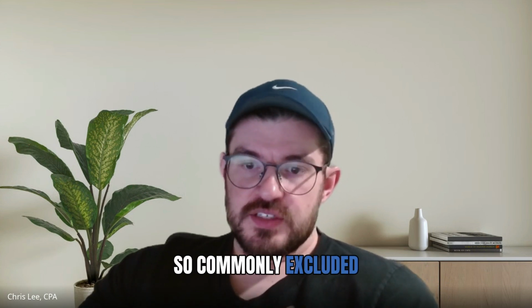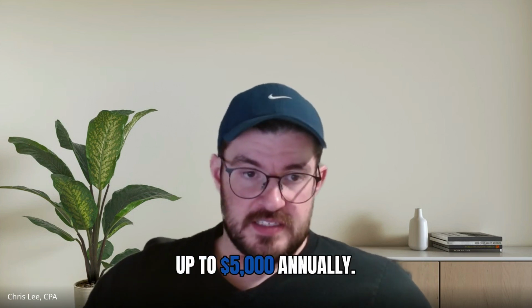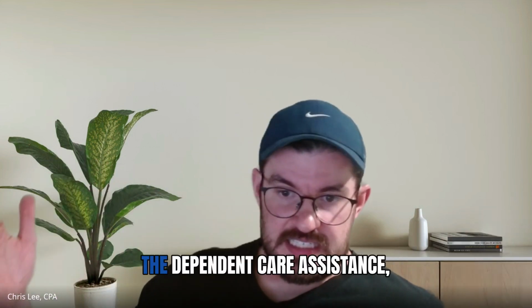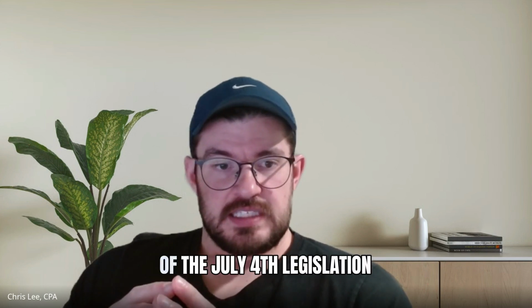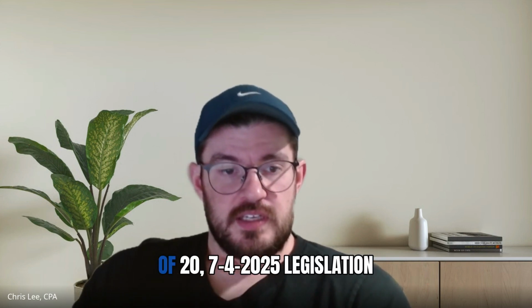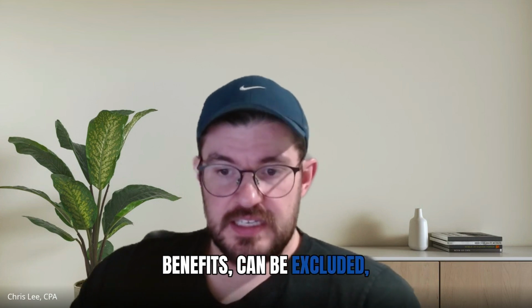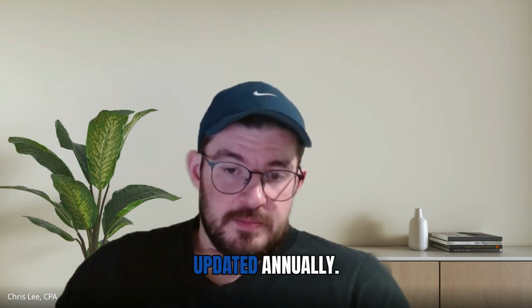So commonly excluded fringe benefits, those excluded from taxable compensation, are employer contributions to group health plans and dependent care assistance up to $5,000 annually. That applies for tax years 2025 and before. Starting in 2026, the dependent care assistance goes up to $7,500 a year. This is as a consequence of the July 4th, 2025 legislation, the One Big Beautiful Bill Act. Qualified transportation benefits can be excluded, but there are monthly limits to this, so the calculation can get a little interesting there. But these amounts are updated annually.